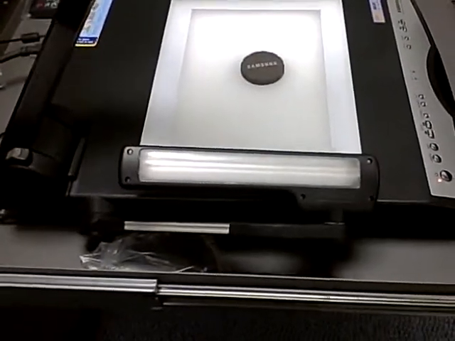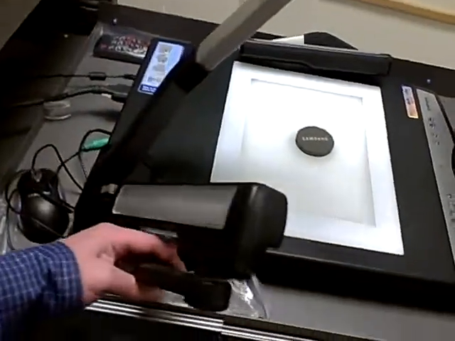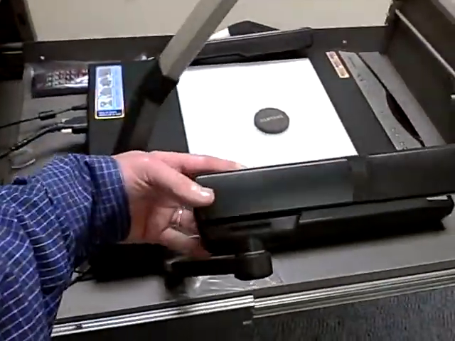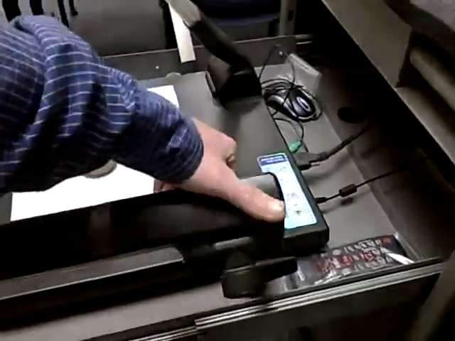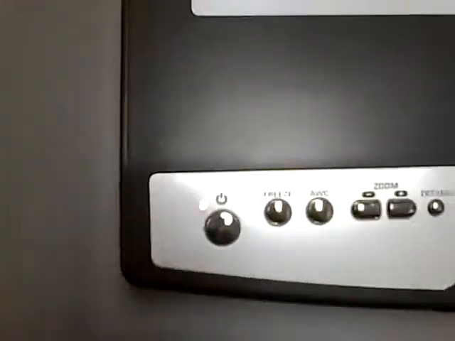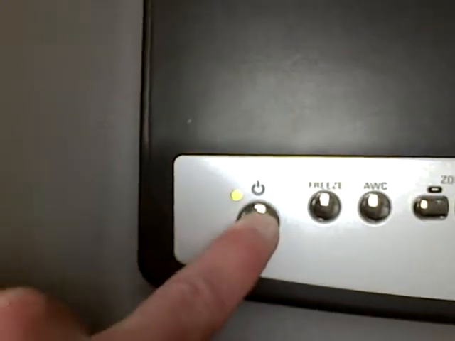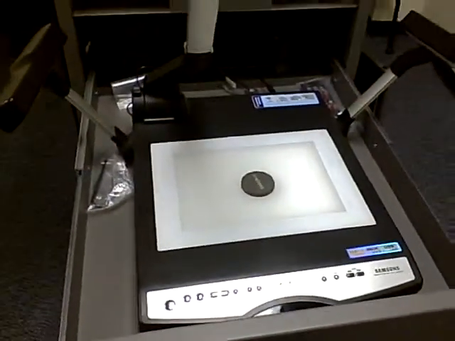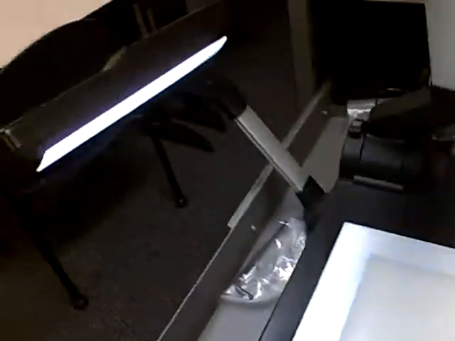There are lights on either side that fold out and then flip. There's one on the other side, same way. It folds out and flips up. The power to the document camera is this switch here. If the LED is red, the power is off. If the LED is green, the power is on. It takes the document camera a moment to boot up, and the lights should illuminate. They did. You can see the lights are illuminated now.